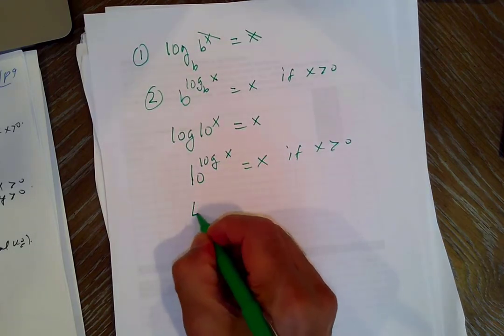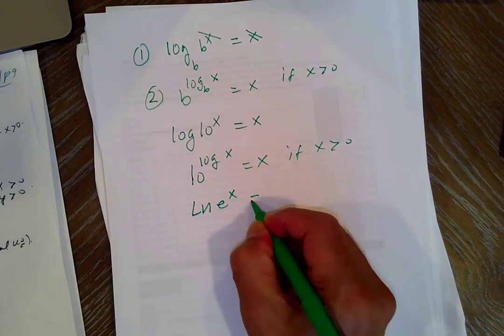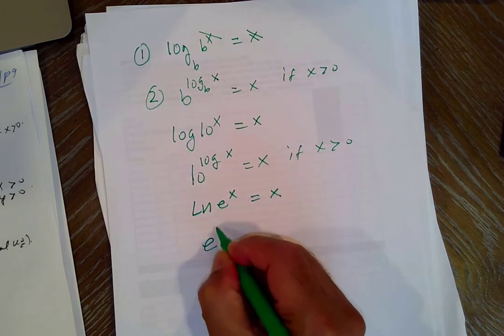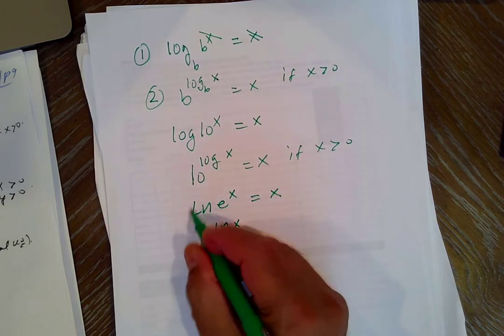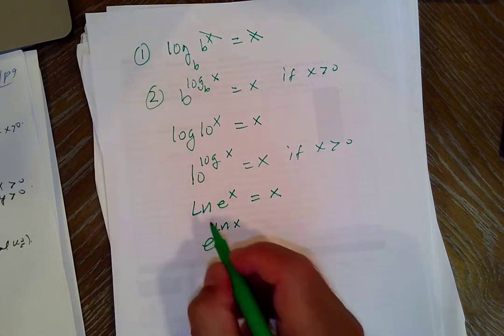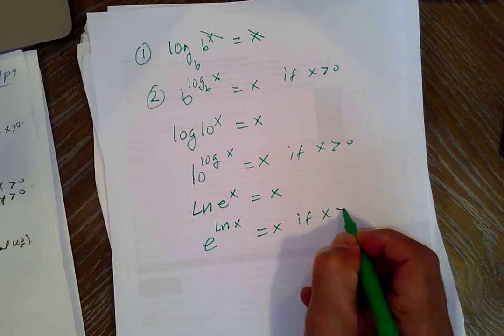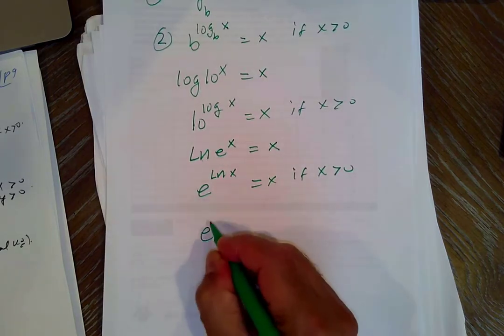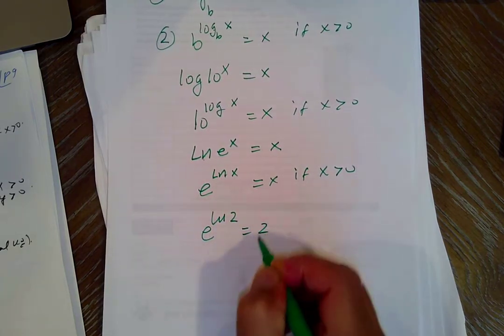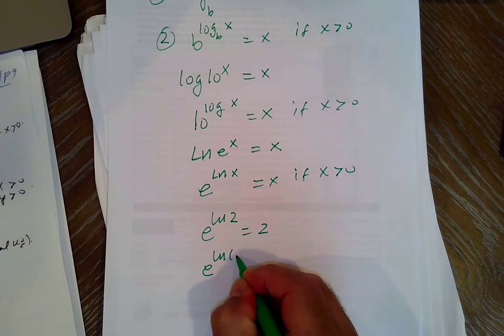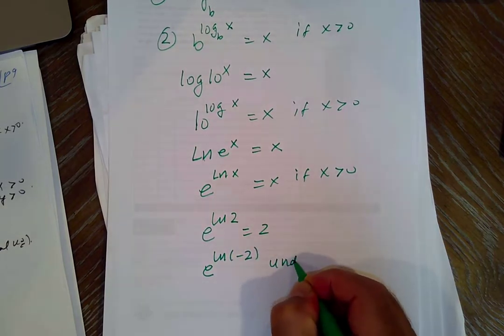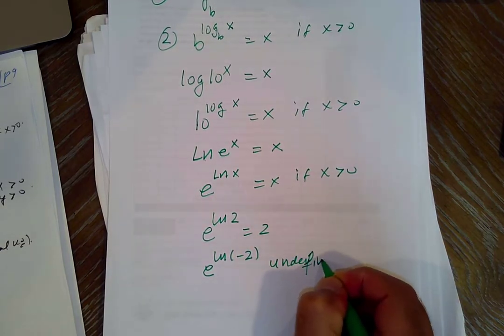If we do ln of e to the x, that's also x. But if we do e to the ln of x, remember ln is natural log, its base is e, that cancels out only if x is greater than 0. So for instance, if I have e to the ln of 2, that's 2. But if I have e to the ln of negative 2, that's undefined. And you can check that in your calculator.